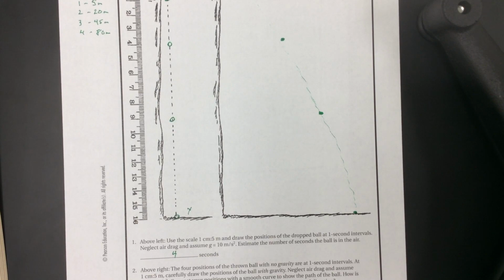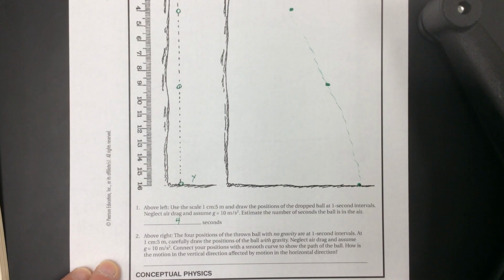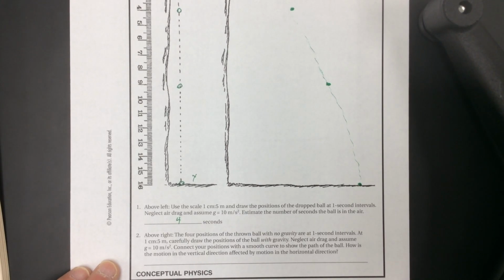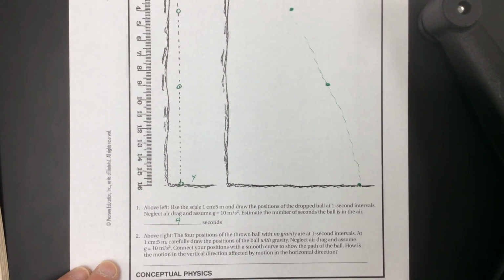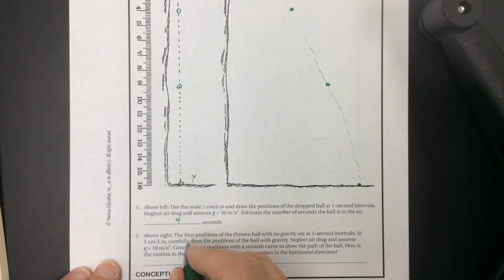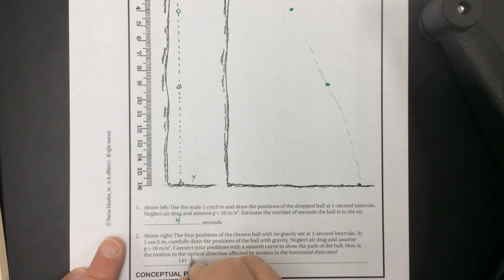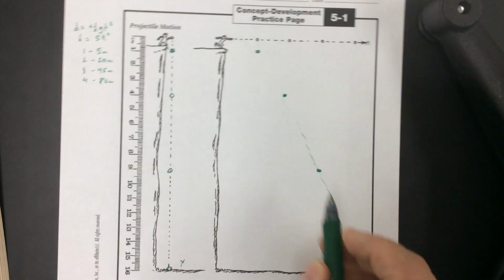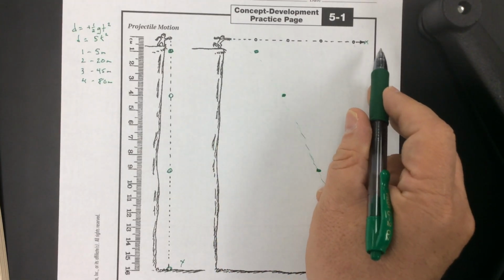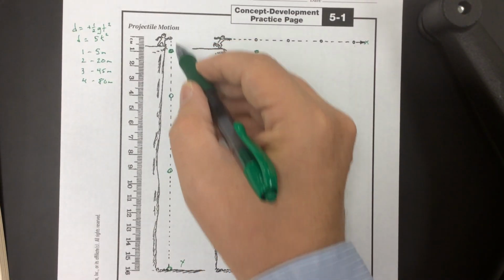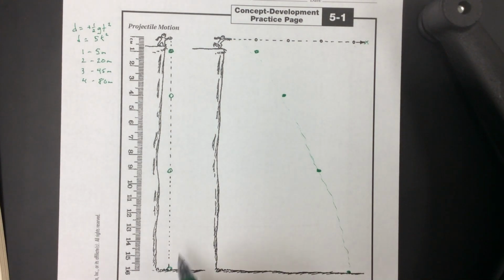Okay. So the question is, how is the motion of the vertical direction affected by the motion of the horizontal direction? Okay. Well, if you remember from yesterday, the x and the y components of vectors are unrelated at all. They are completely independent of each other. So I would just say they're independent. So the fact that it's falling has nothing to do with the fact that it's moving forward. If I didn't have any moving forward, it would fall at the same rate and at the same speed as it did when I had an initial velocity.